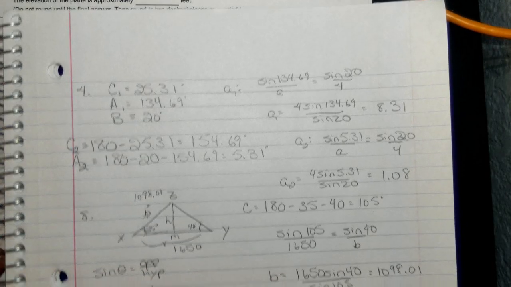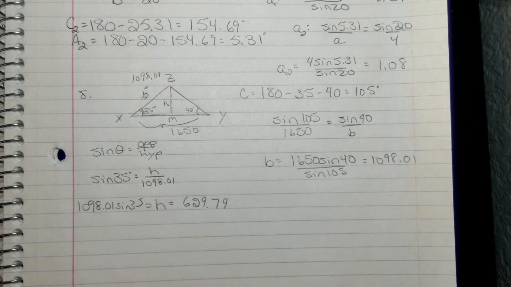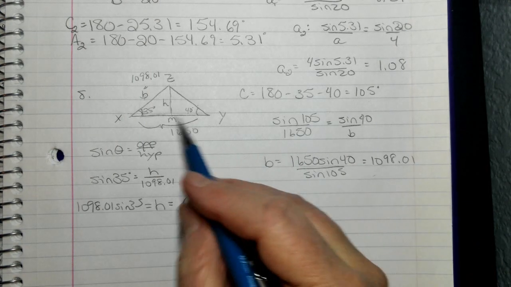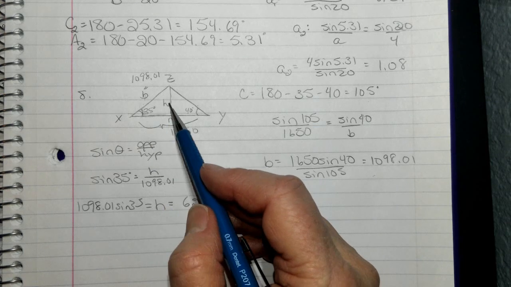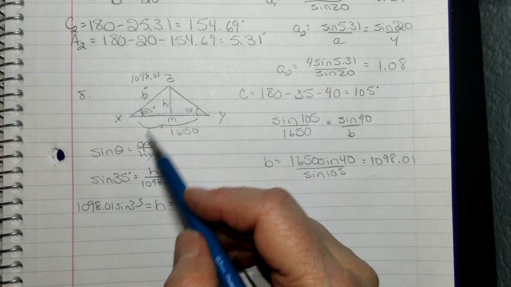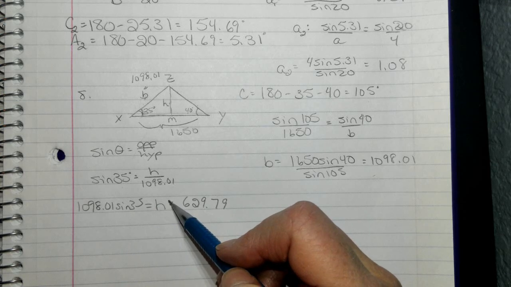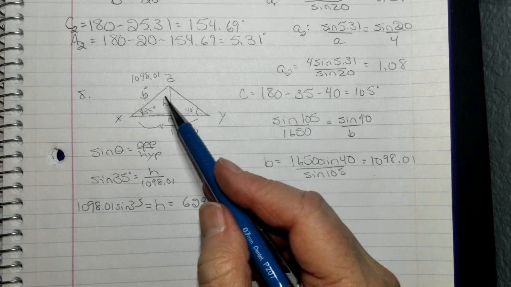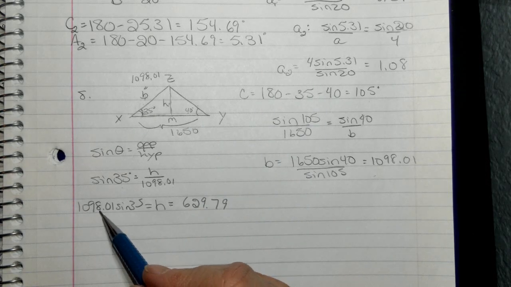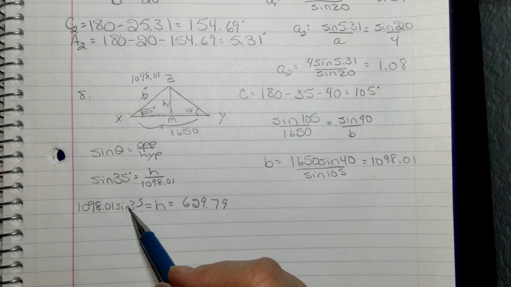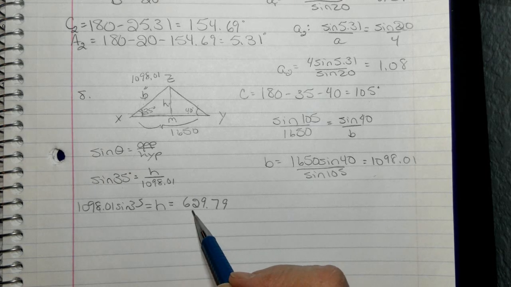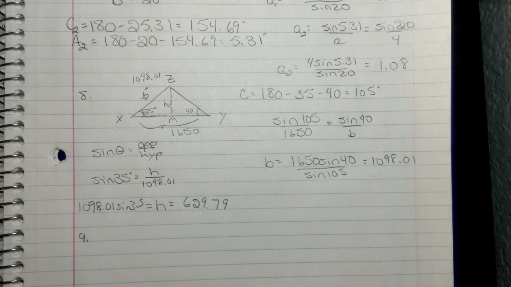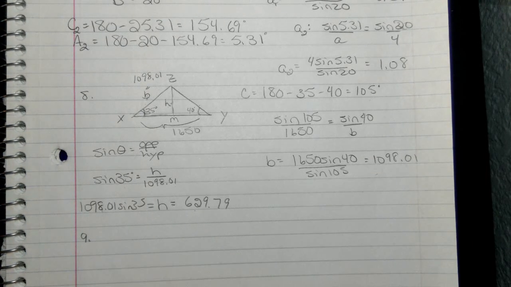So there we have it, let me go over it. We first found, using the law of sines, B, which was over here, and then using opposite over hypotenuse, we solved for H. The sine of 35 is opposite over hypotenuse, and H is the opposite, so H equals B times the sine of 35, and that equals 629.79. All right, so let's look at number 9. I think at this point I'm going to have to start with the paper.